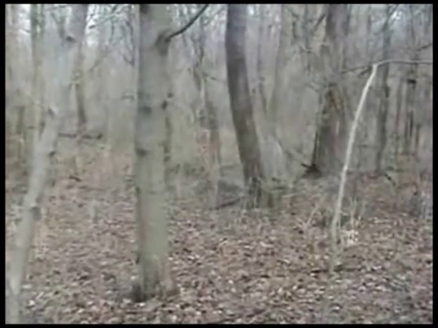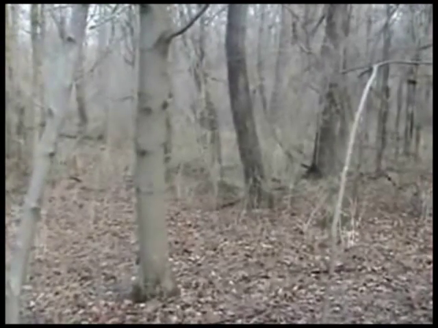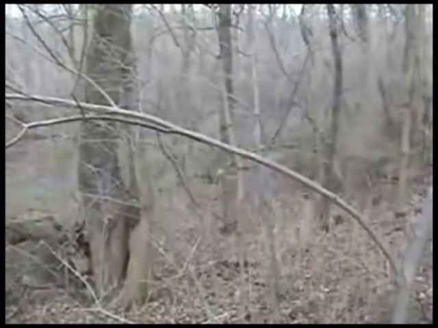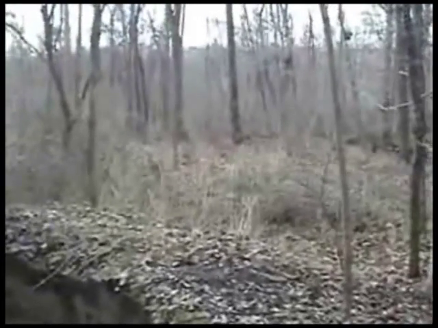In this scene, we're standing at a high point in the park where the cistern's located. Right now we're looking back at the area that the peristyle would have been situated. Looking down at the roadway, the dance hall would have been right across the road from here. Following the roadway down, we're looking at the area now where the woman's cottage restroom would have been. A little further as we go up the hill is where the Rock Point Inn would have been situated.